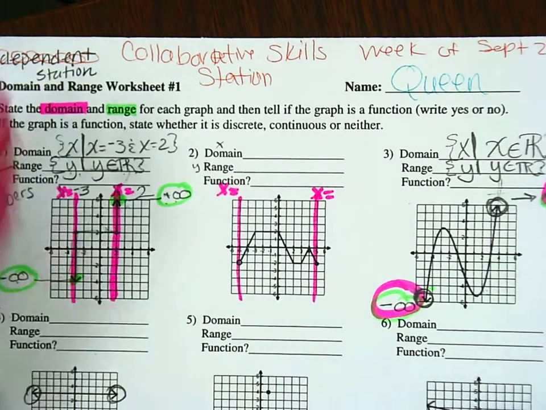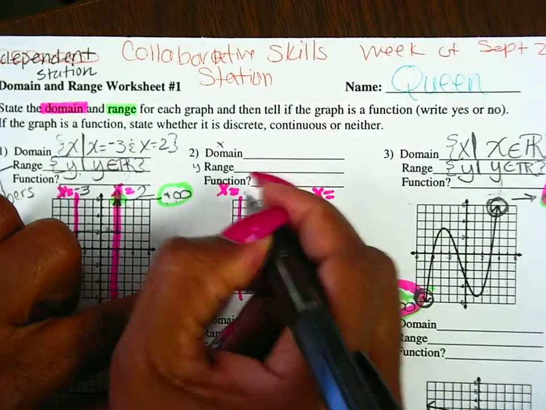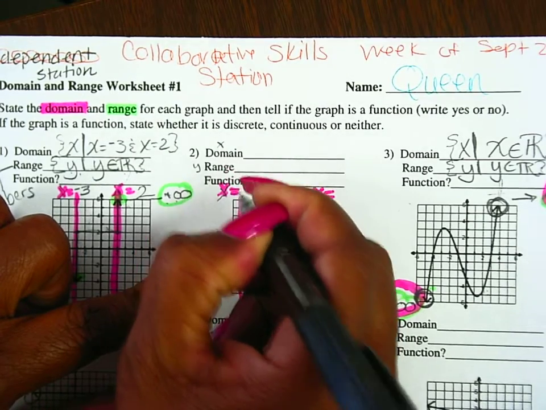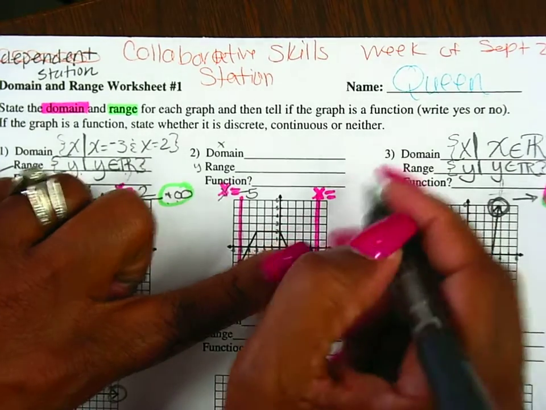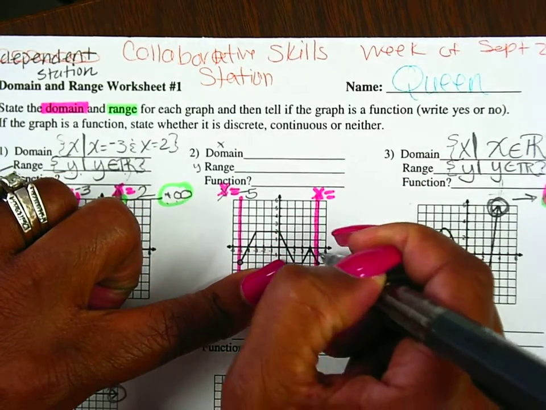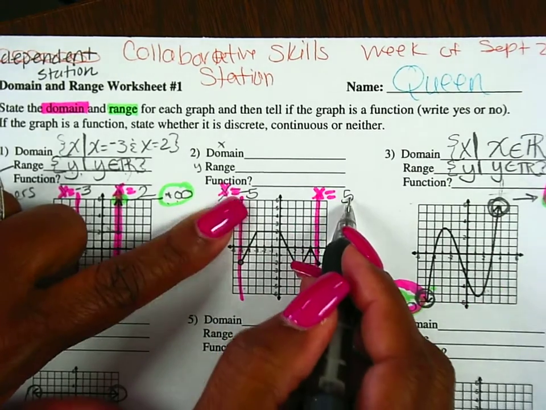Do my left boundary and my right boundary. To the left, it went to -5. So x equals -5 for this left boundary. For the right boundary, it has x equals +5. Okay, this is for my domain.